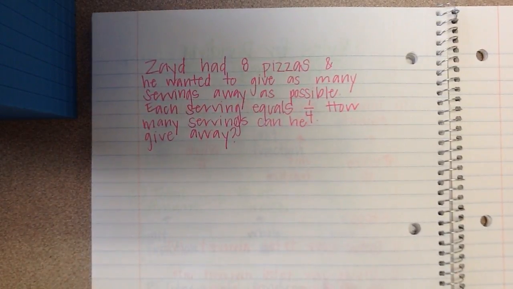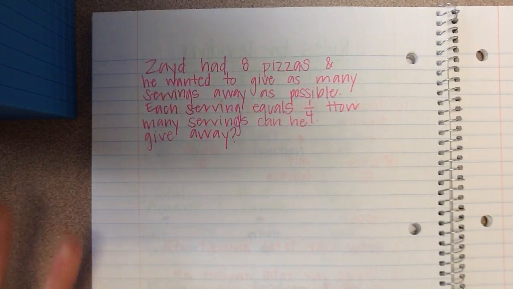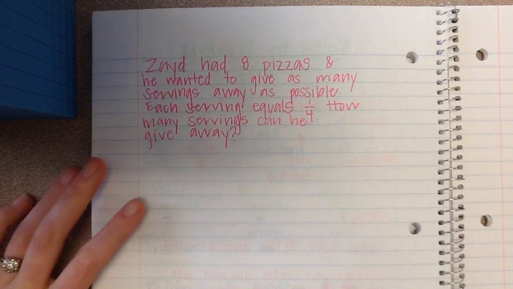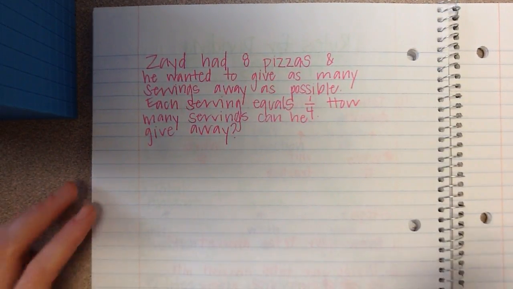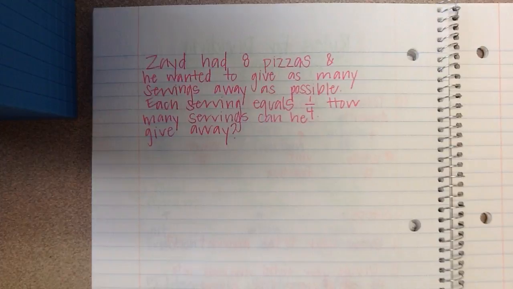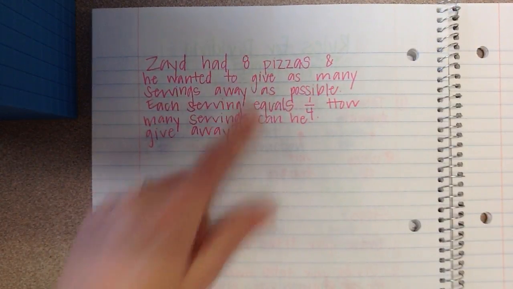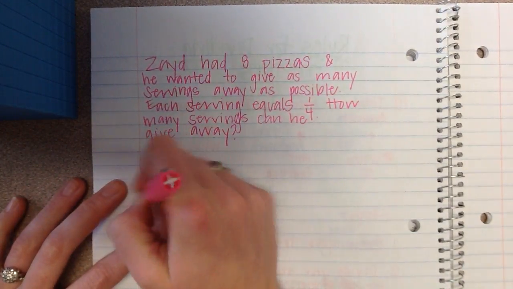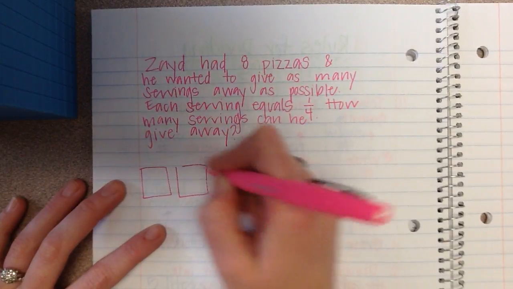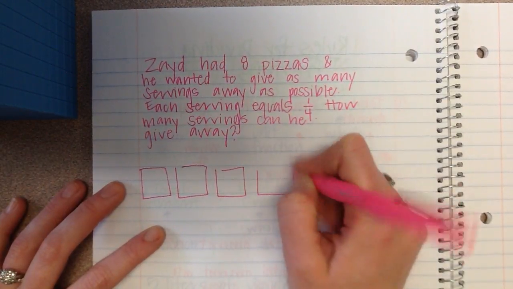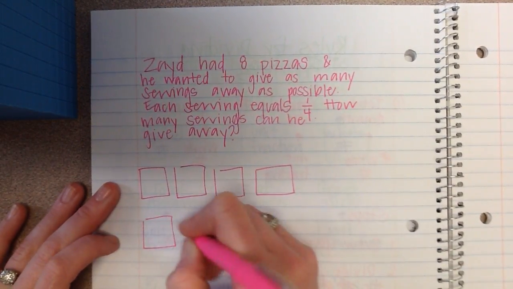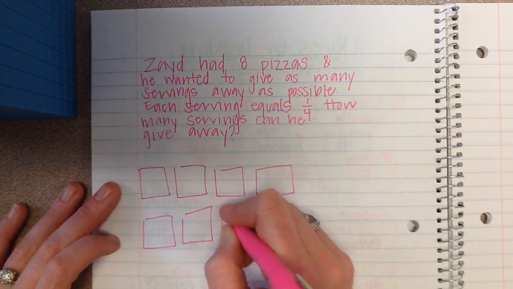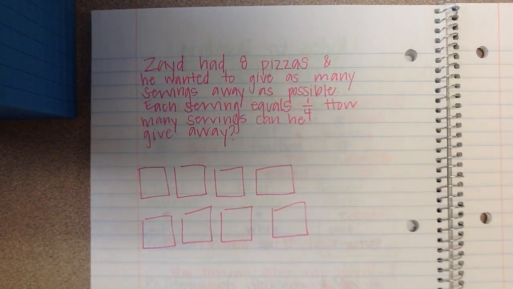Okay. Remember, you can pause this. If I was writing too fast, you can pause this and copy this down and then push play and catch up with me. Okay. So first step was to draw my total amount out. What is my total amount? I have 8. That is my total amount. So I'm going to draw 1, 2, 3, 4, 5, 6, 7, 8.